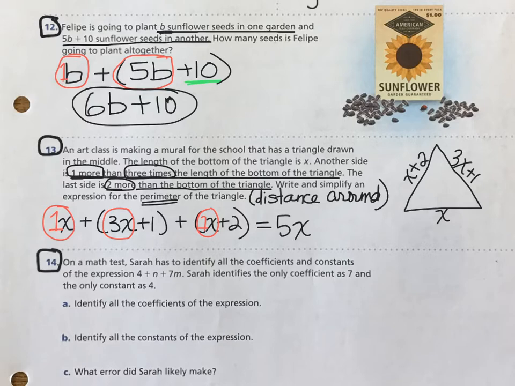Then how many of the constants do we have? Because x is the only variable. So I see a constant of 1 and a constant of 2, which means we have a total there of 3. So the perimeter of this triangle is a total distance of 5x plus 3.